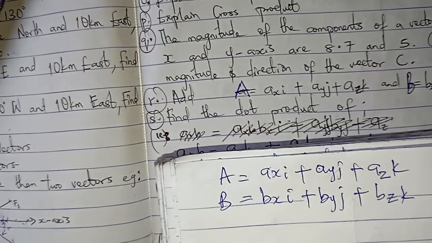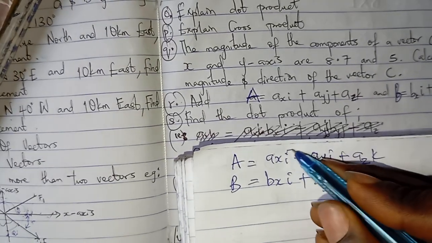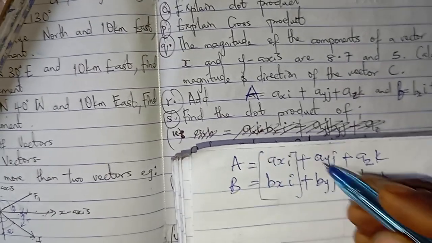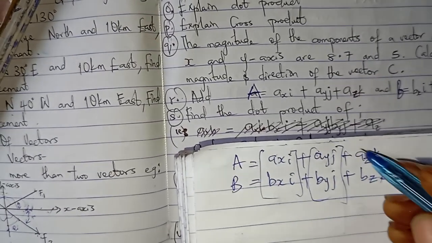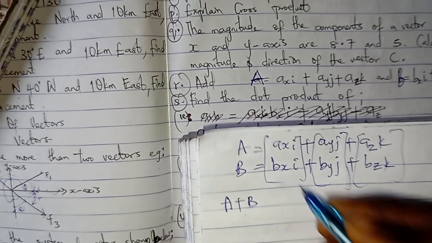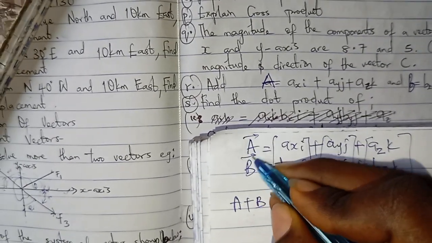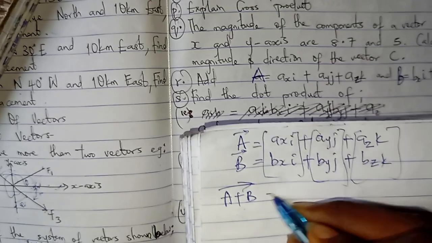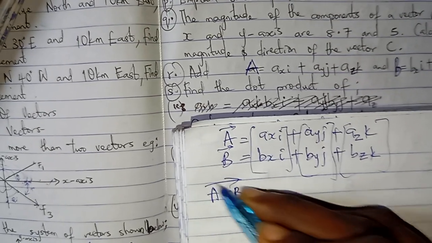What this is going to mean is simply carry everything here together, carry everything here together, carry everything here together. So vector A plus vector B. In most cases, you see an arrow over it, which is showing direction.